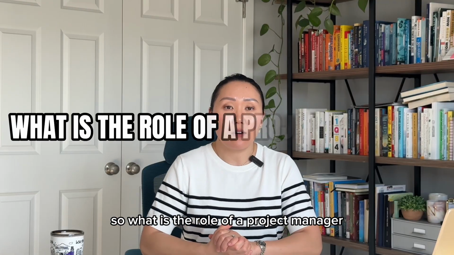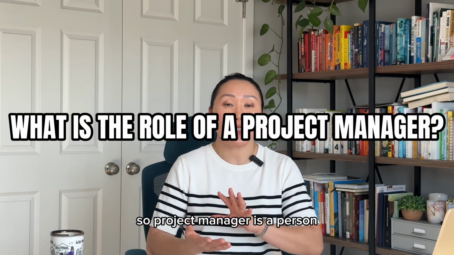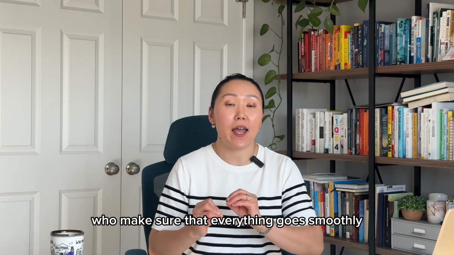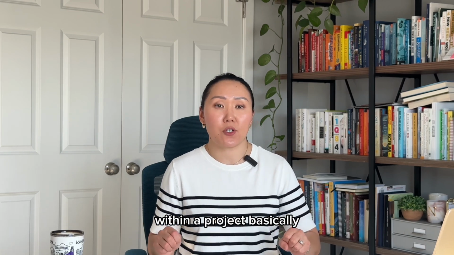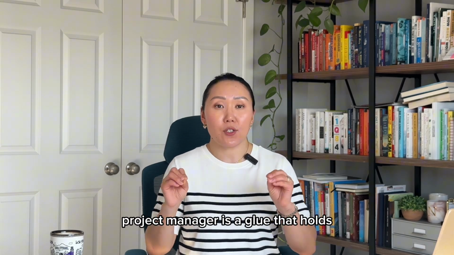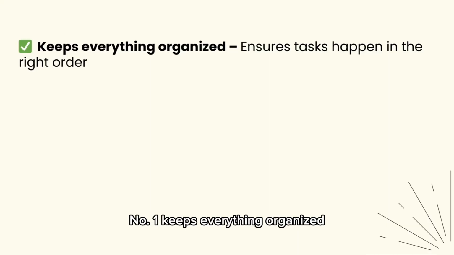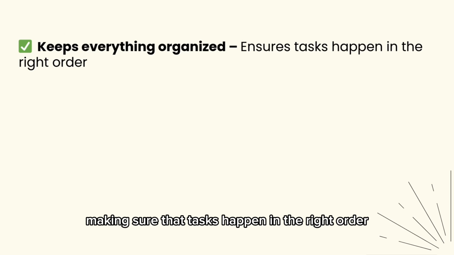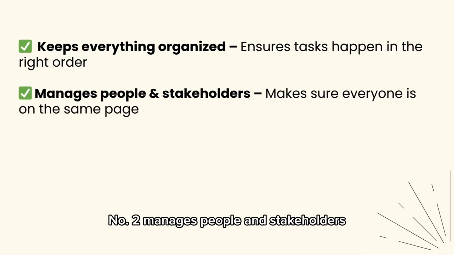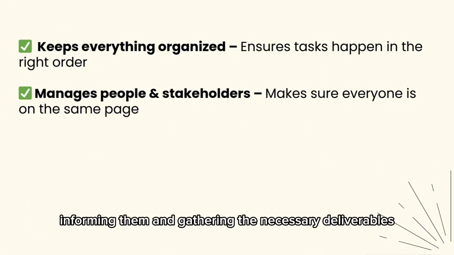So what is the role of a project manager? A project manager is a person who makes sure that everything goes smoothly within a project. Basically, a project manager is the glue that holds all the different pieces together. Number one, keeps everything organized, making sure that tasks happen in the right order. Number two, manages people and stakeholders. Make sure everyone is on the same page, informing them and gathering the necessary deliverables.